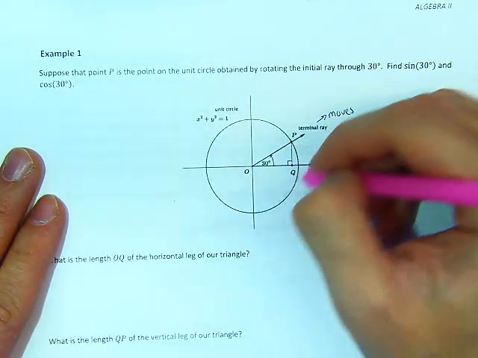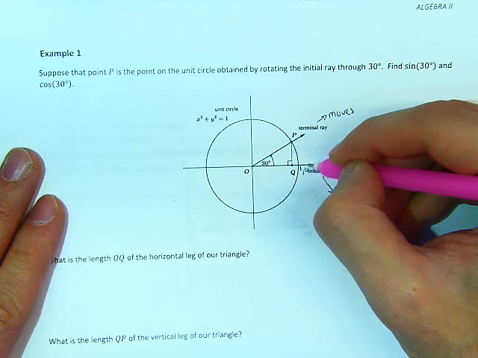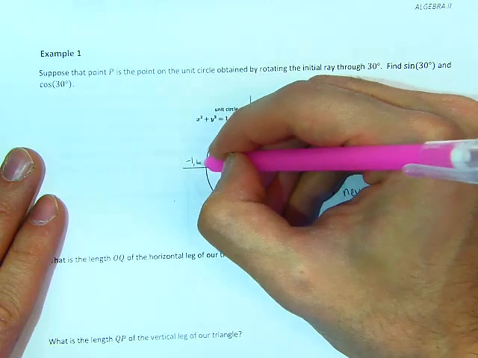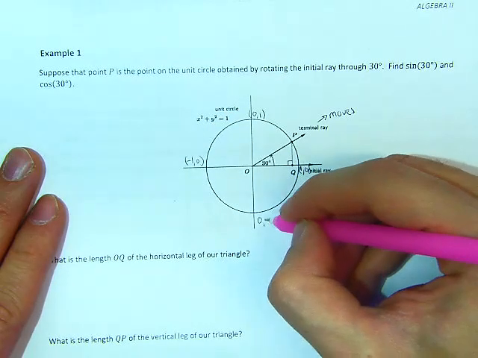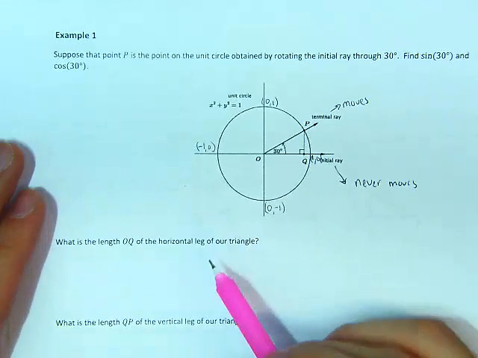This is the unit circle, right? What's this position? It's (1, 0), (0, 1), (-1, 0), and (0, -1). Okay? Now, let's try and answer these questions.